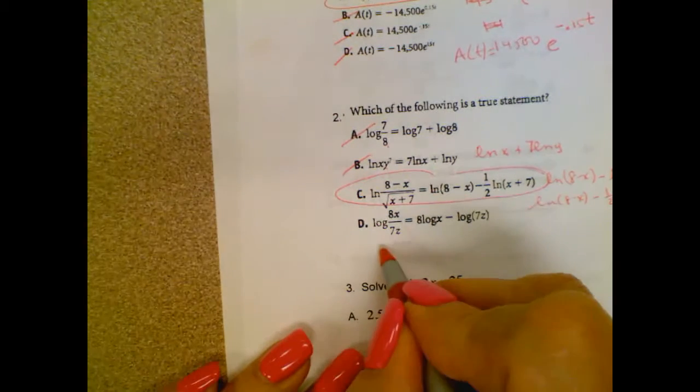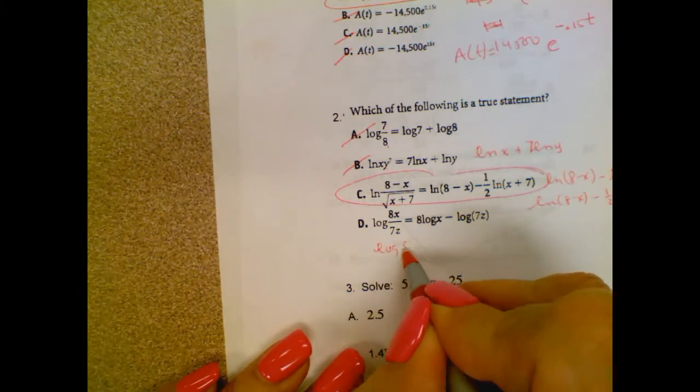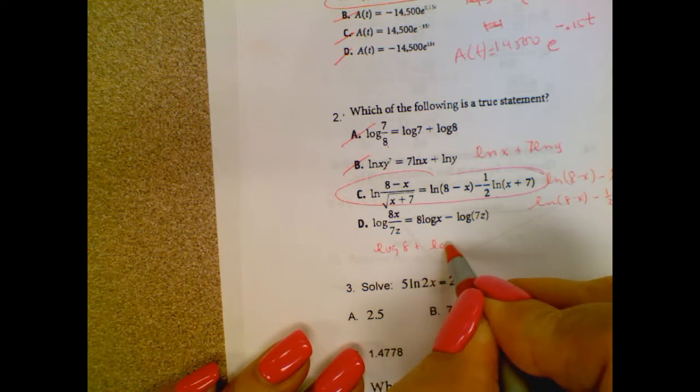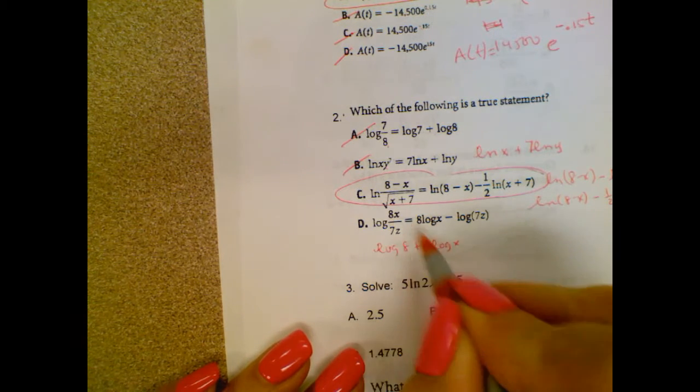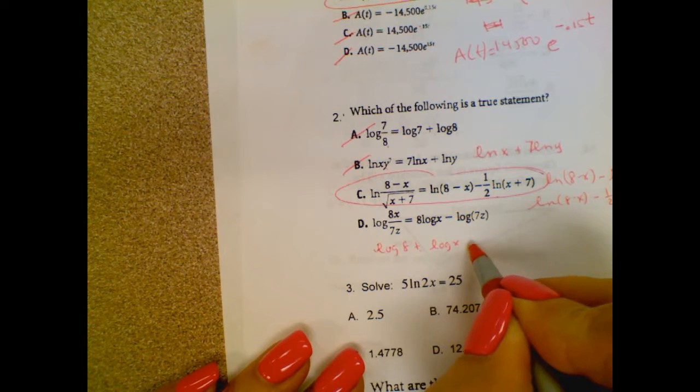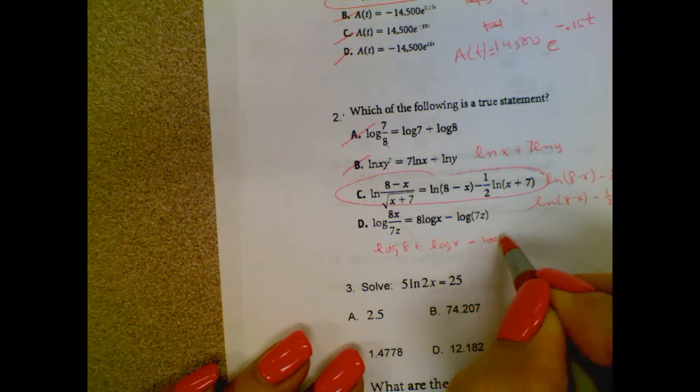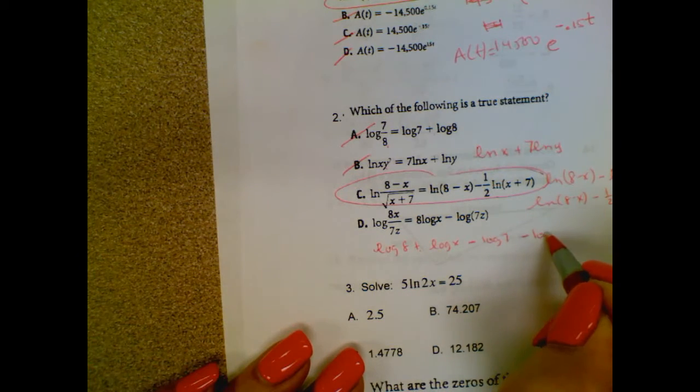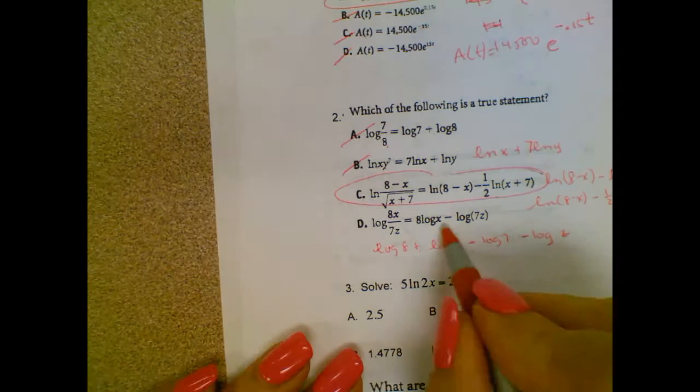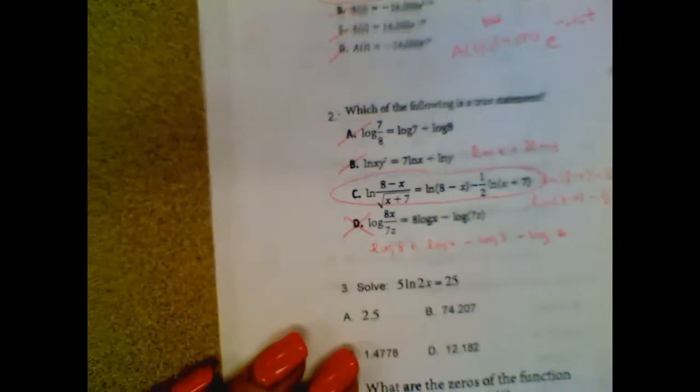This one would have been log x, 8, plus log x. When you see multiplication, you really add. And when you see subtraction, anything in the bottom is minus log z. And that's not what that's saying, so that's not it.